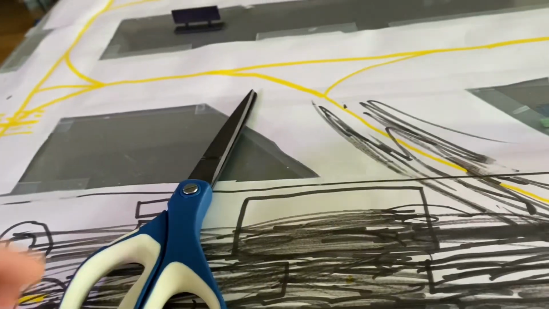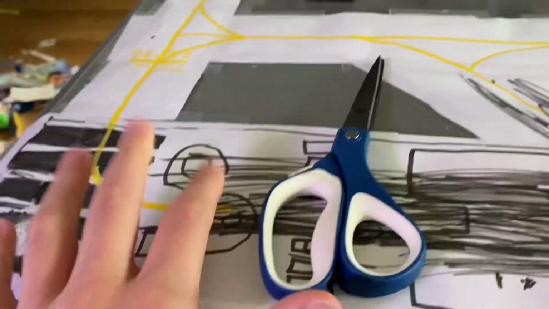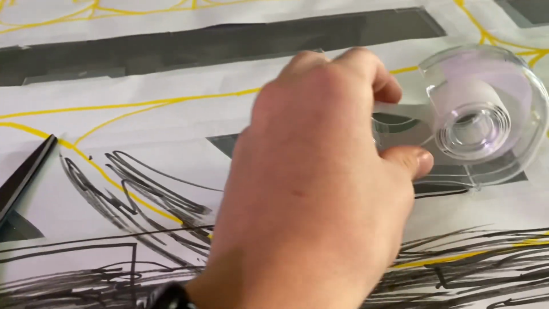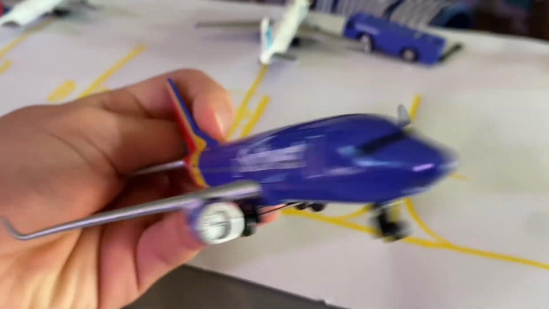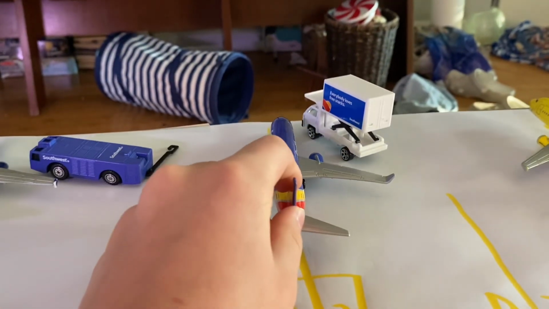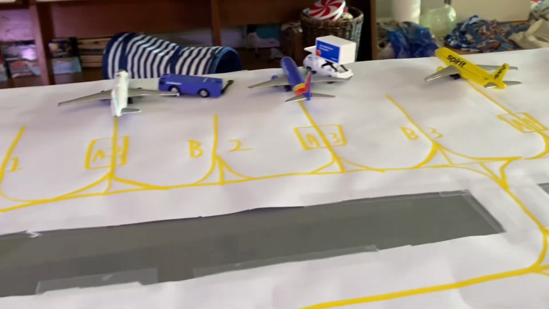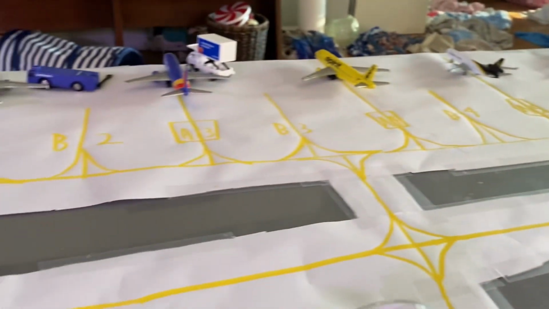Hello everyone, today I'll be showing you how to make a model airport. It's kind of simple. You just need paper, tape, scissors, and some model airplanes. I recommend you get Daron ones or things similar to Daron because they're just cheaper and they actually look pretty good.